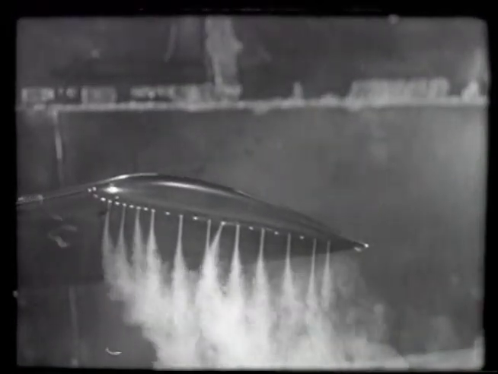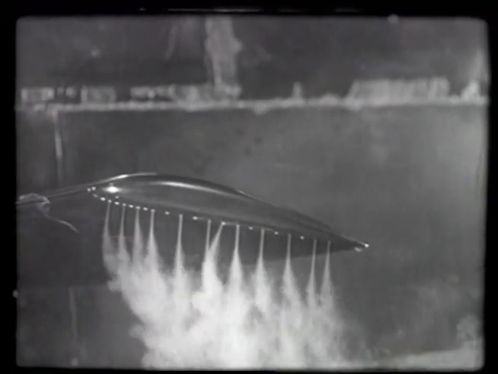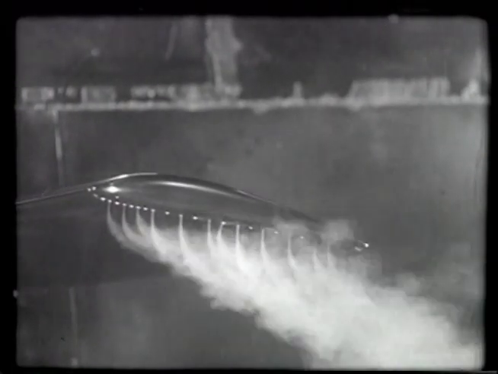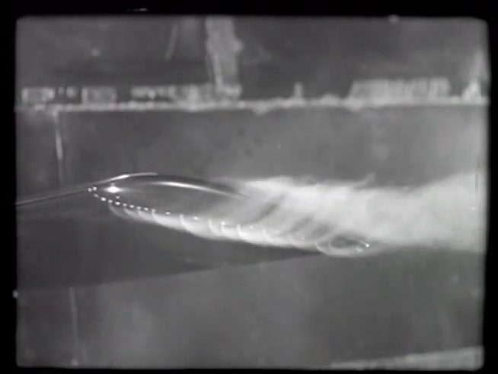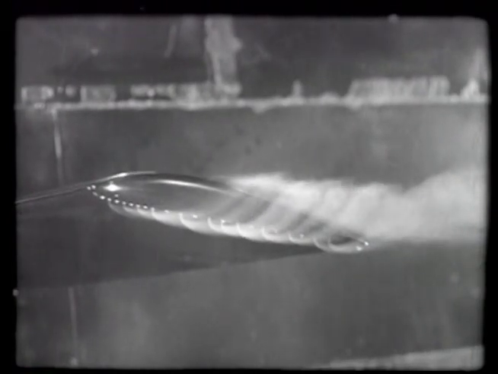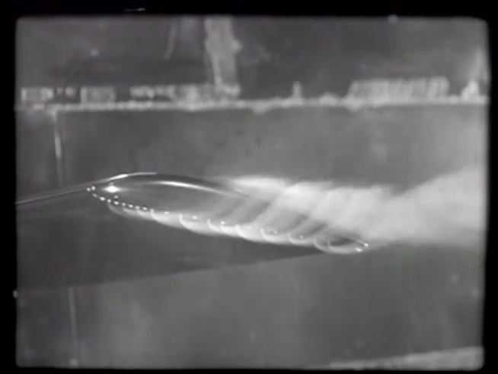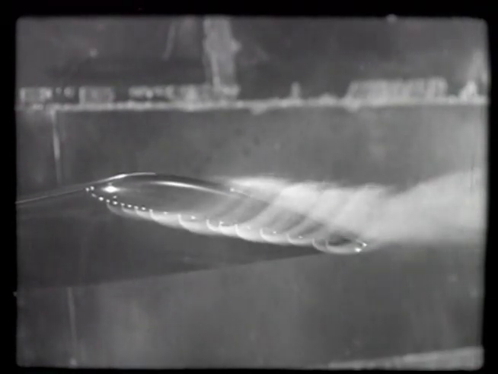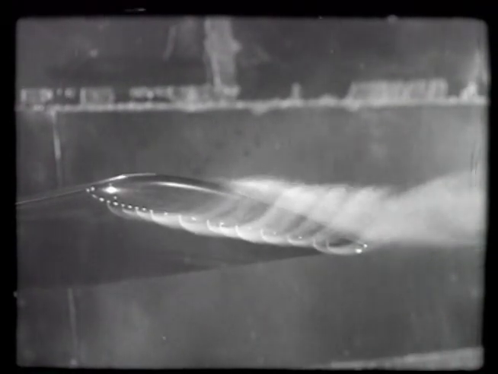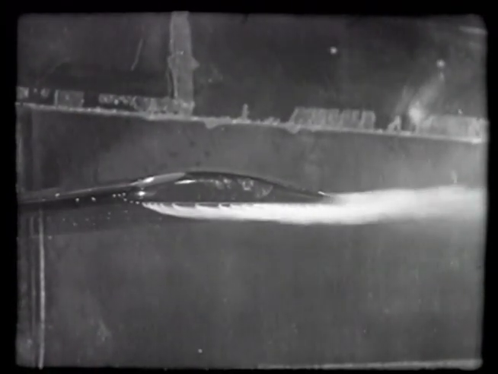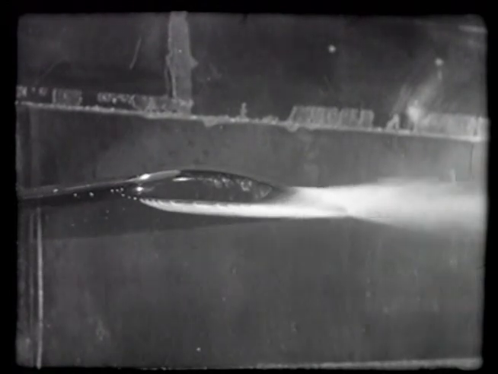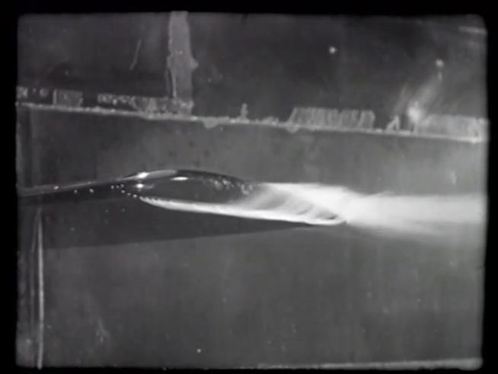Here are now the films. First, a picture where we see where the smoke comes out, and we begin with no speed at all. The moment we blow, you see that the flow which came out underneath starts around the wing tip and flows to the top and forms behind this wing a vortex. Here we have, for instance, a condition where we have no lift.